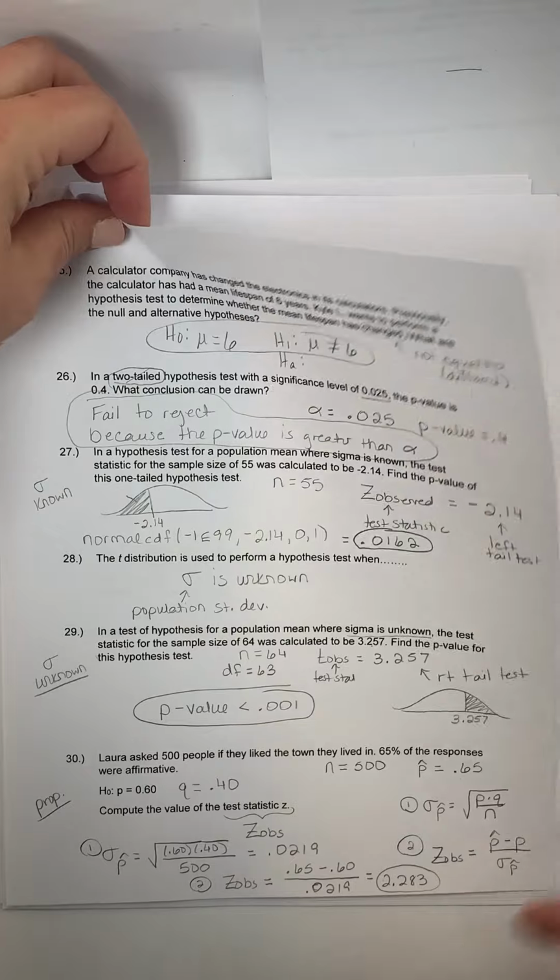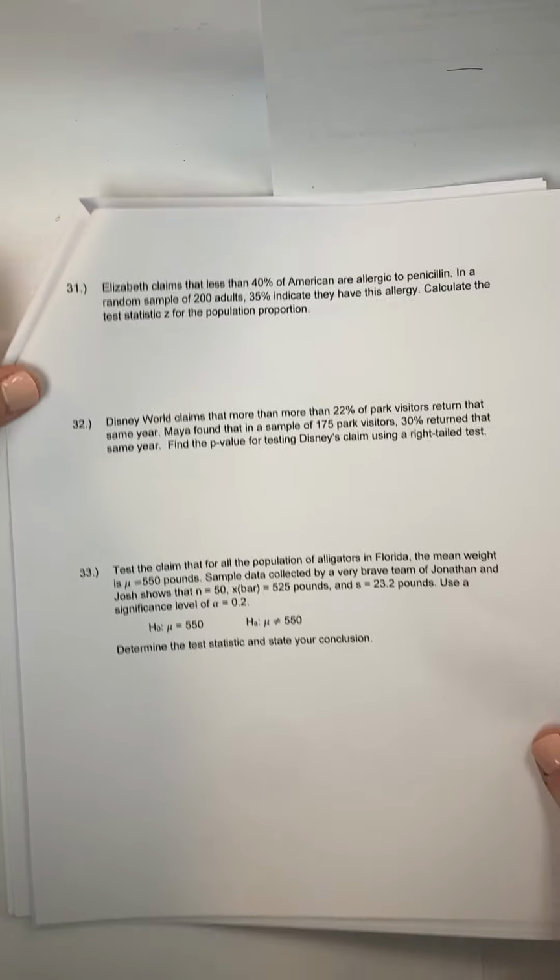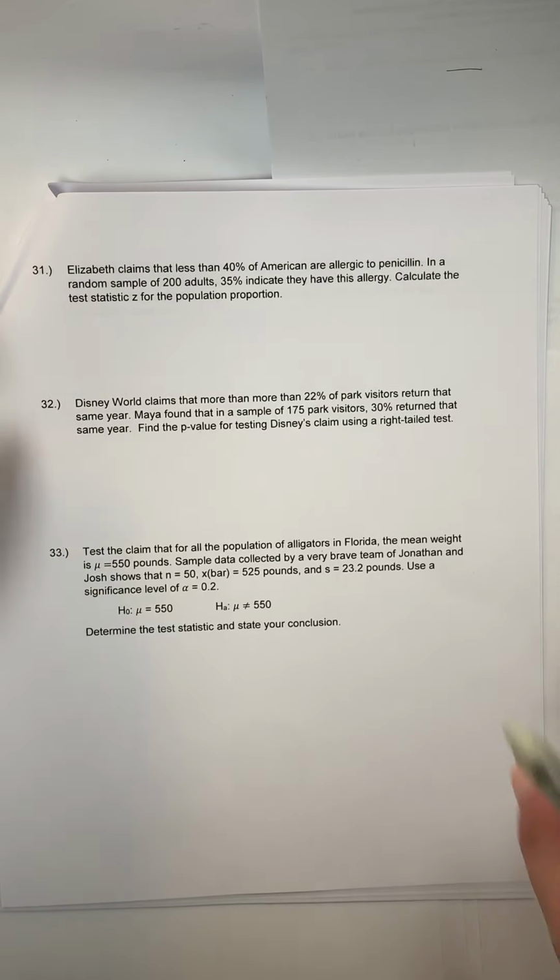All right, we're moving right along. 10 more. We can do it. We're almost there. Okay, Elizabeth. What are you doing, Elizabeth?